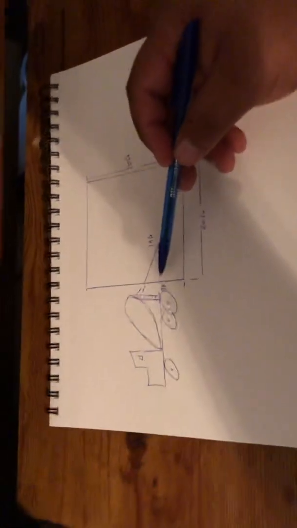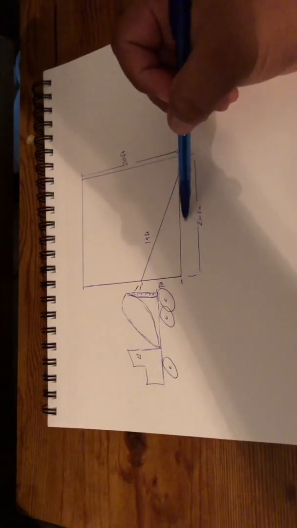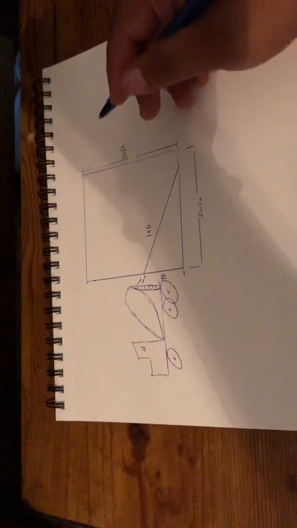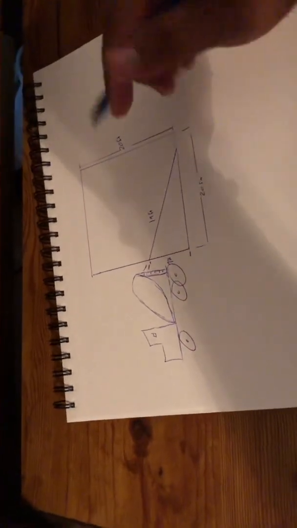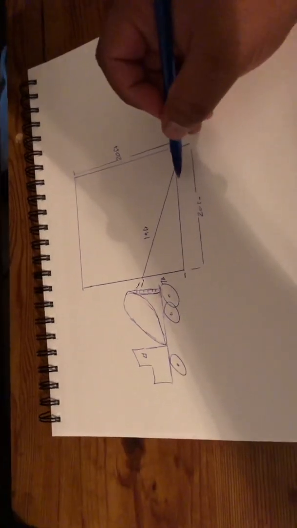With that being said, I would calculate the angle and the distance, how far the chute will be able to shoot the concrete, and at what angle it would maximize the concrete length.